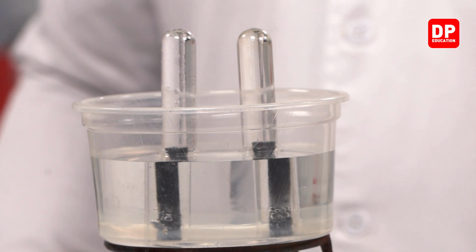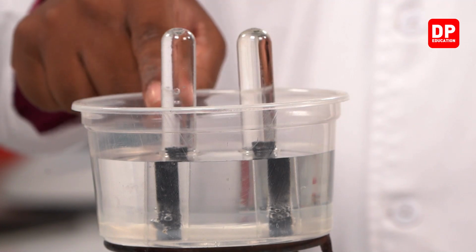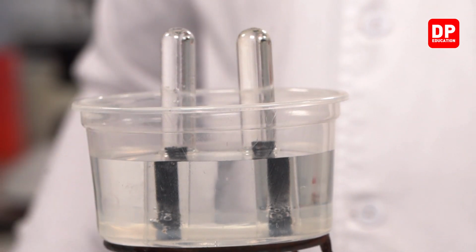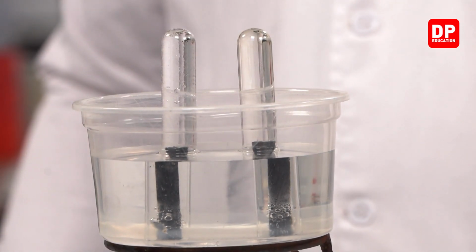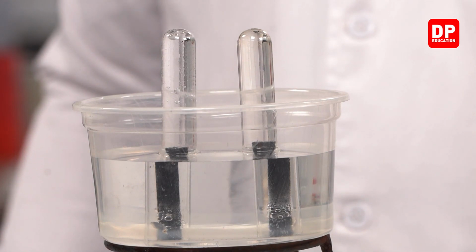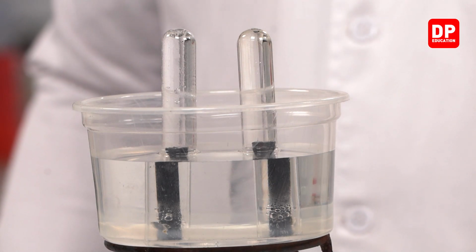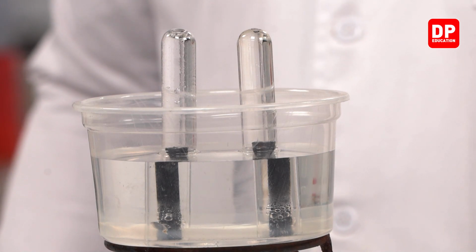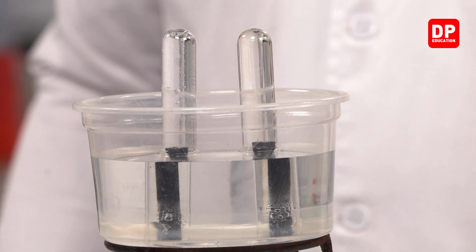So as you can see here, gas bubbles are now rapidly coming out from the negative terminal. So we have to collect these gases, right, my dear children? We have to collect these gases. So we have to keep the setup for a while. So let's collect the gases, then we'll observe by adding a splinter what's going to happen.